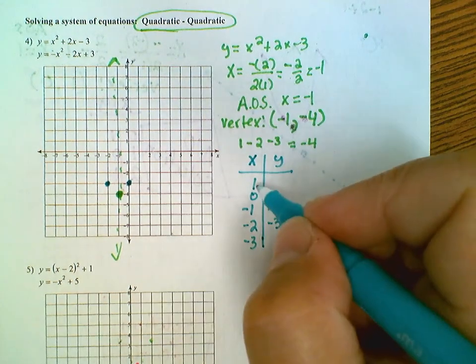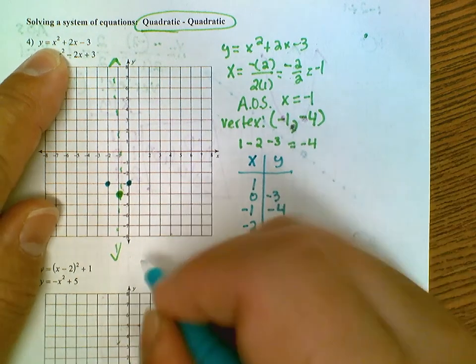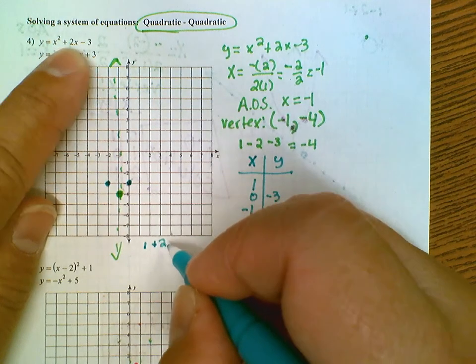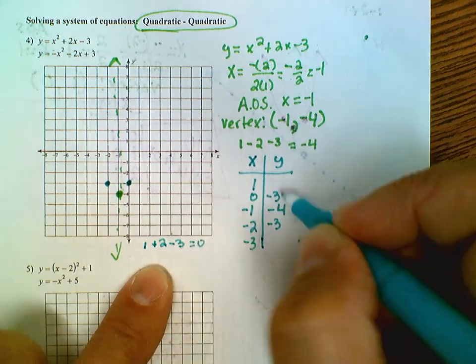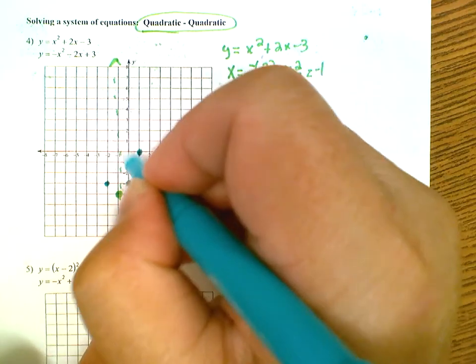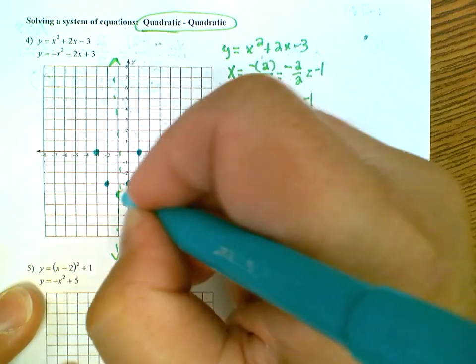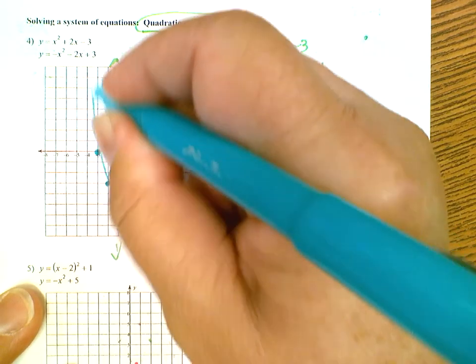So if I plug in 1, I've got 1 squared, which is 1, plus 1 times 2, which is 2, minus 3. So that's going to be 3 minus 3, or 0. So 1, 0. All right, and we're going to see if that's enough points to find the intersection.